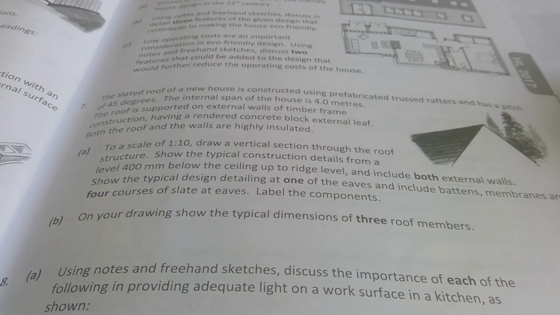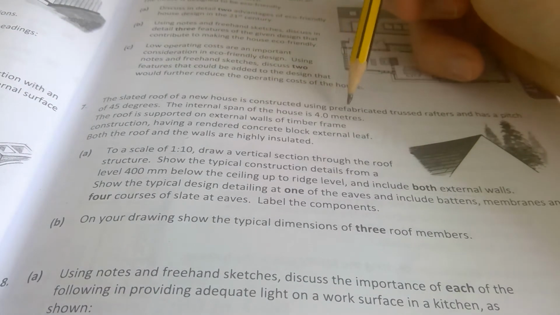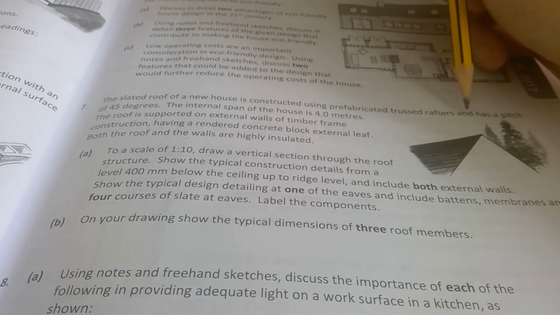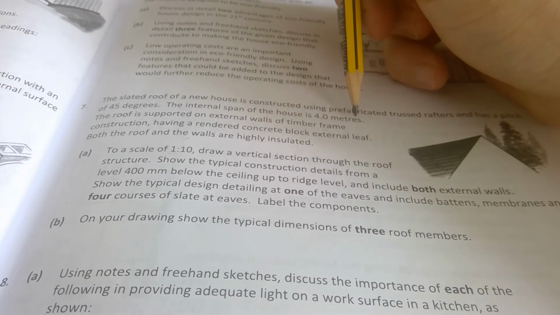Okay, 2017 higher level question 7. We have a sketch here of a roof, so it's going to be something to do with any eaves detail. The slated roof of a new house is constructed using prefabricated truss rafters and has a pitch of 45 degrees. The internal span of the house is 4 meters.